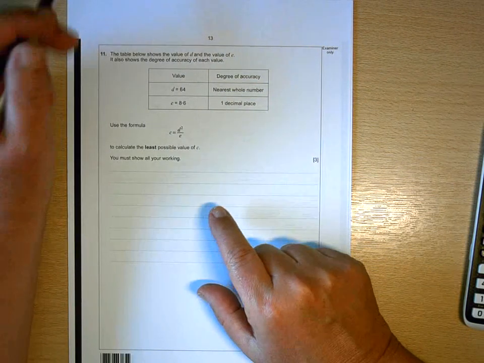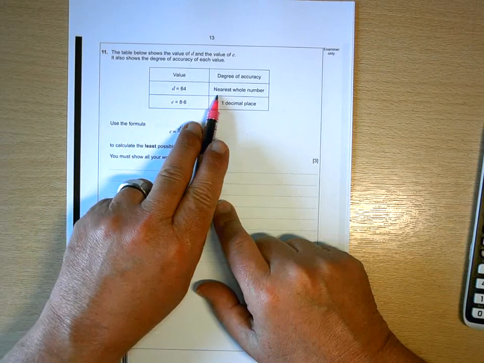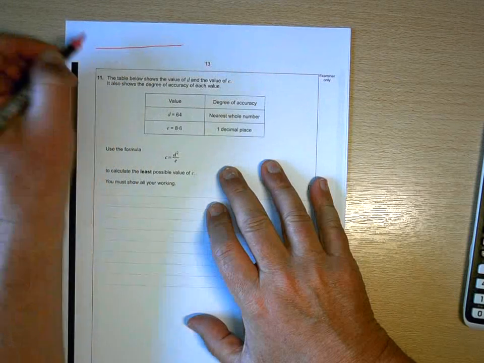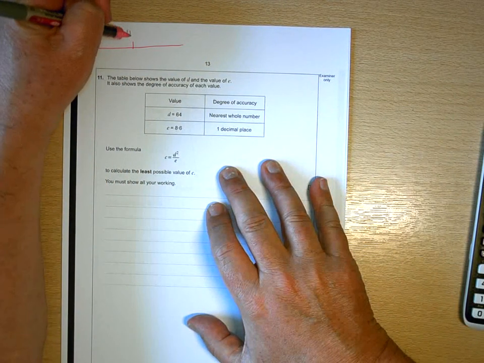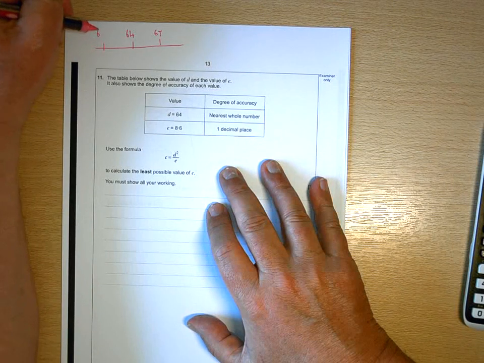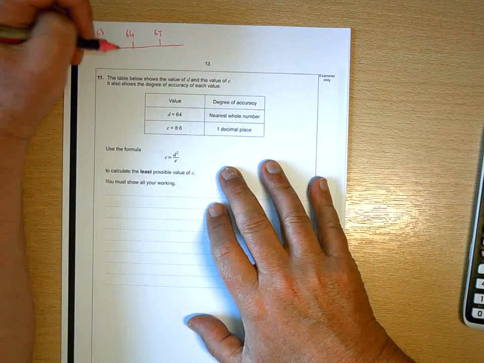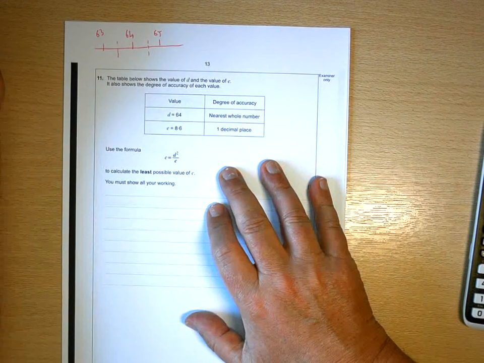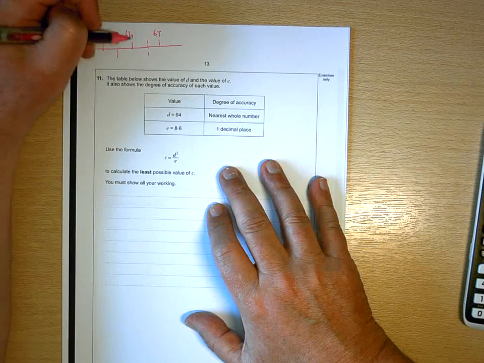So 64 has been rounded to the nearest whole number. So 64, if we're counting in whole numbers, above it is going to be 65 and below it is going to be 63. Now we need to know what the rounding upper and lower limits are. What's going to make this number round up to 64?